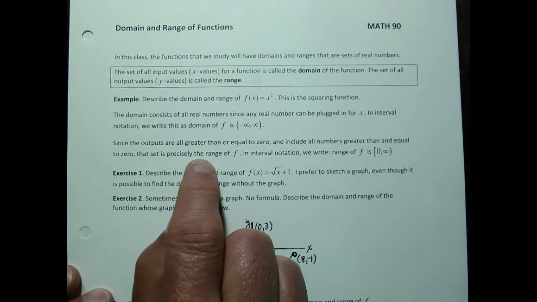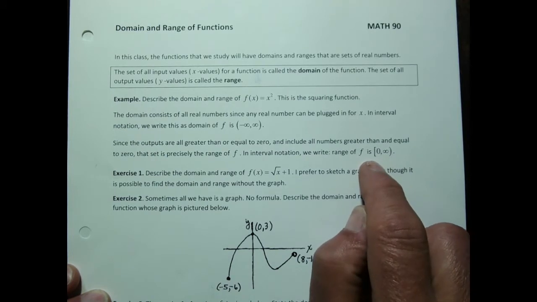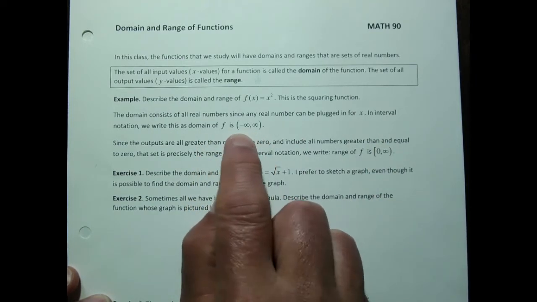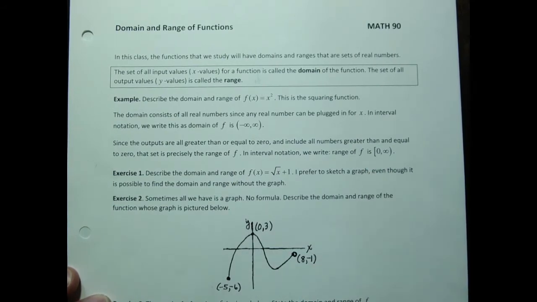Since the outputs are all greater than or equal to 0, meaning the y values of points, and include all numbers greater than or equal to 0, that set is precisely the range of f. In interval notation, we would write the range of f as square bracket 0 comma infinity parentheses, that interval. So the domain refers to an interval of x values. The range is an interval of y values. Now let's go ahead and start these exercises.